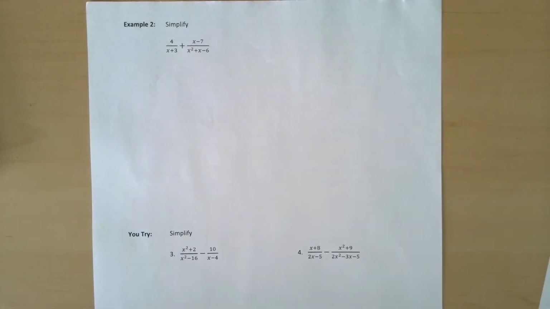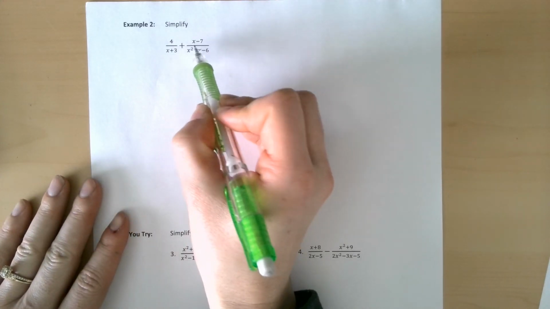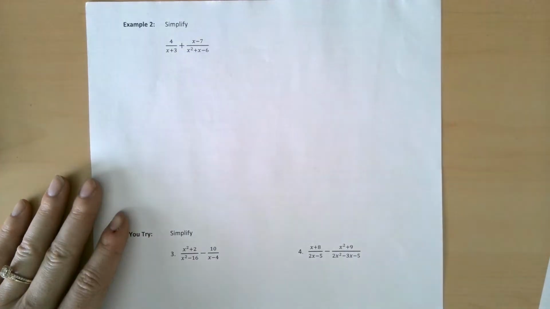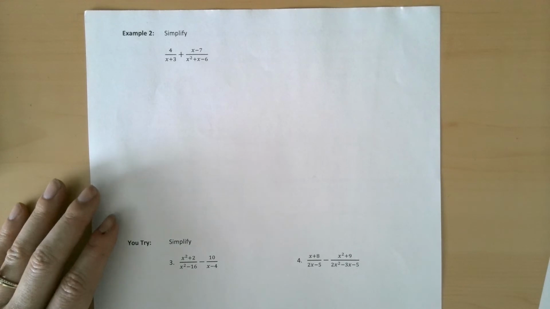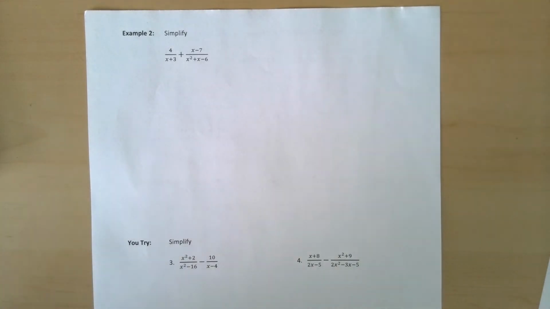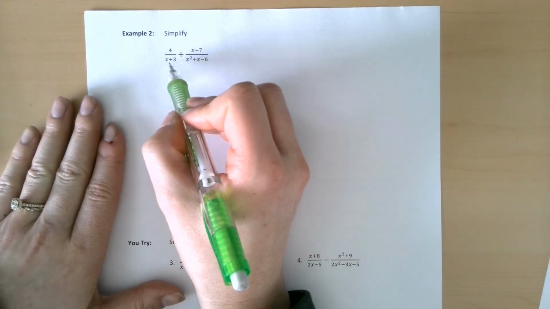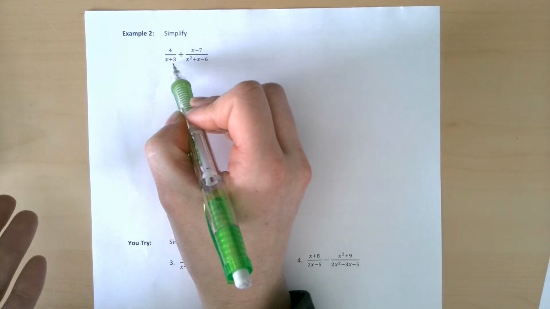Alright, example 2 says to simplify, it gives me 4 over x plus 3 plus x minus 7 over x squared plus x minus 6. Now I know the first thing that I should be doing is looking for that LCM, but before I look for the LCM, I want to see if I can factor any of the denominators. Now x plus 3 looks good to go. There's nothing I can factor out. I can't do my whole a times c nonsense because it's only a binomial.